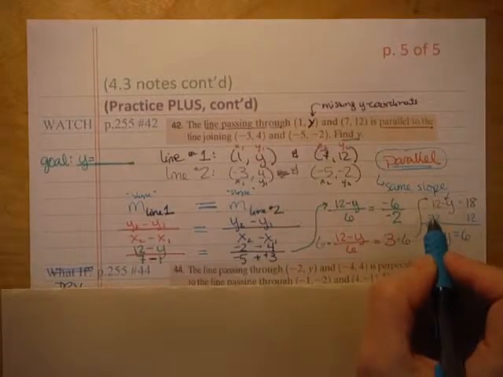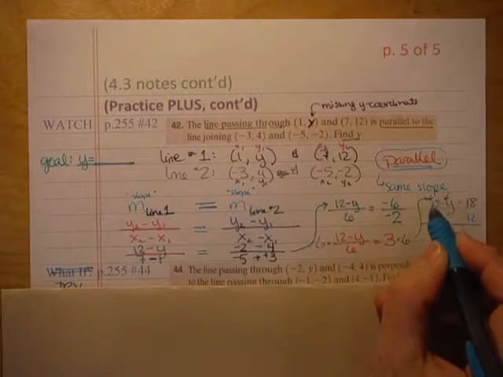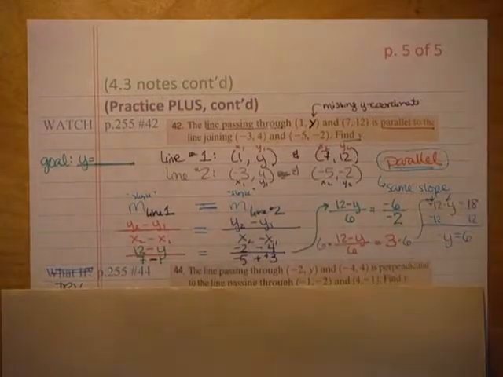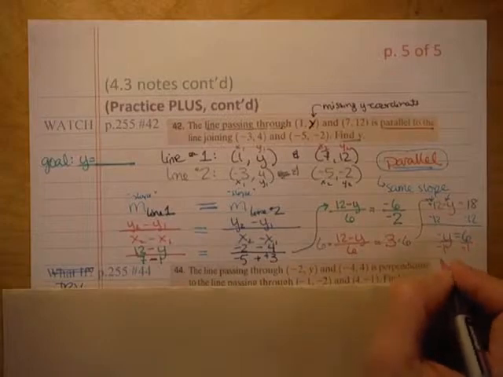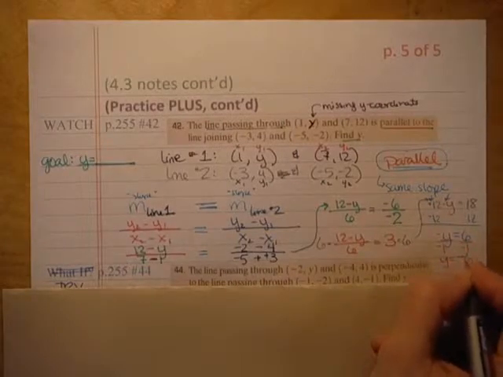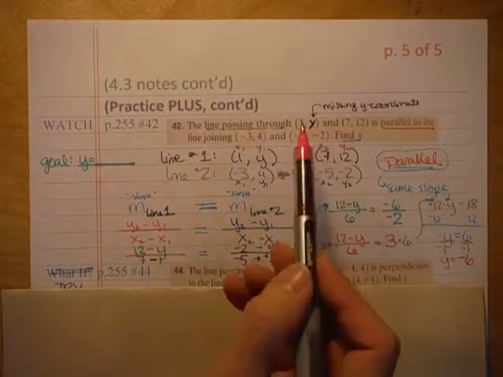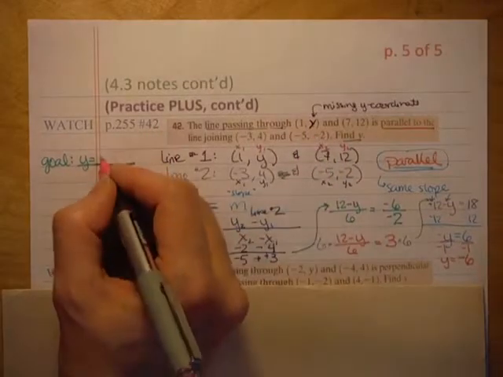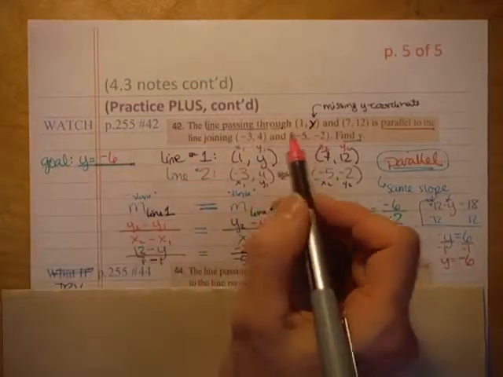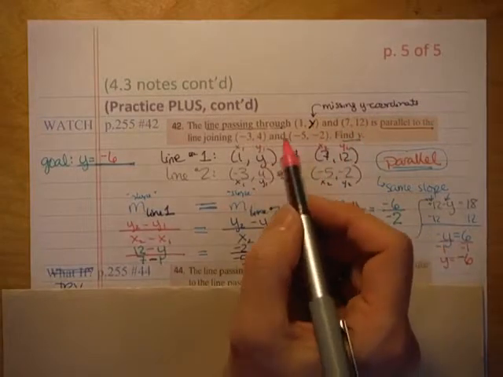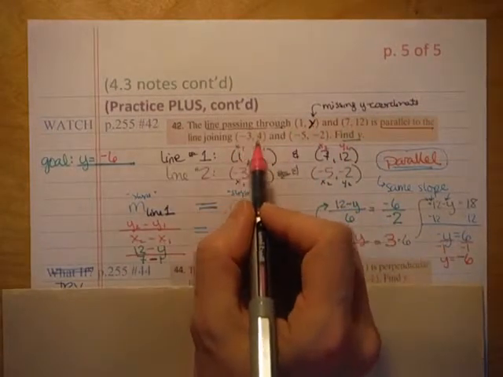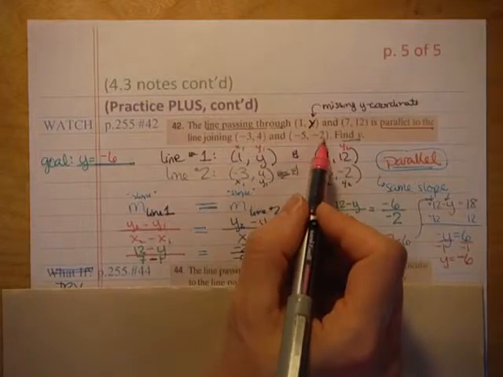The reason I chose to subtract 12 is because you always look at what's in front of the number or letter you're trying to get rid of. If there's nothing there, it's a positive. We do the opposite of that, which is subtraction. Then I'll need to divide both sides by negative 1, and I get y is equal to a negative 6. So what I've done is I've found the missing coordinate. Y is negative 6, which means that the line passing through 1, negative 6 and 7, 12 is parallel to the line that joins these 2 points, negative 4, 3 and negative 5, negative 2.